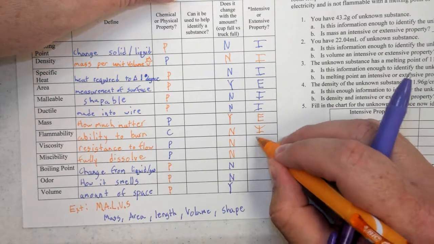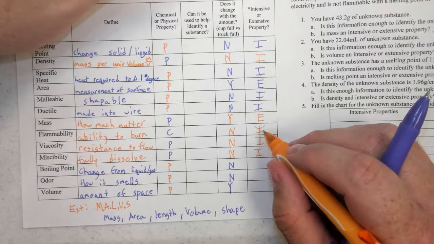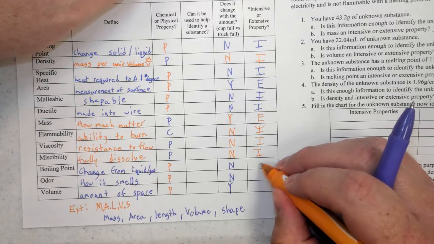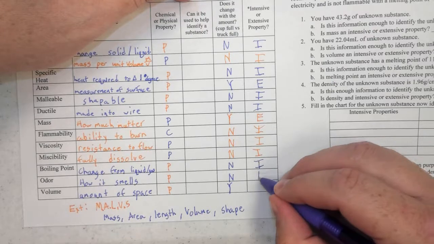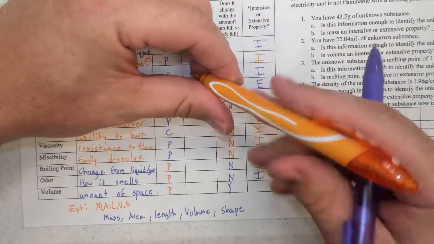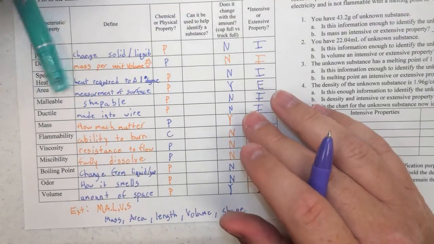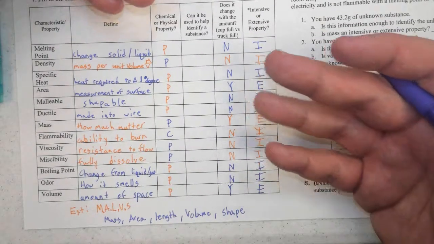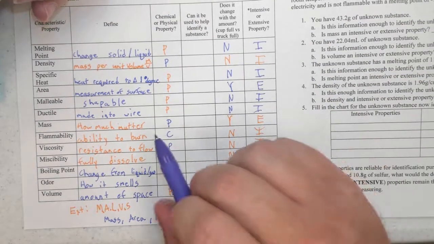Again, no, intensive, intensive. And flammability, gasoline is going to burn if I have a drop or a whole bunch of it. And boiling point also does not change, so that's intensive, intensive, and then extensive. So go back to this question. Well, if it can change based on the amount, can you determine that substance? No. So intensive properties can help you identify, extensive cannot.